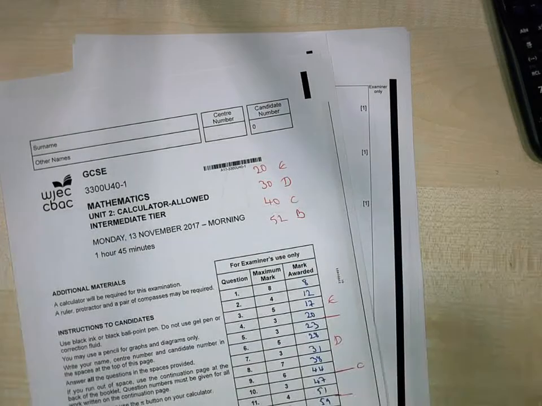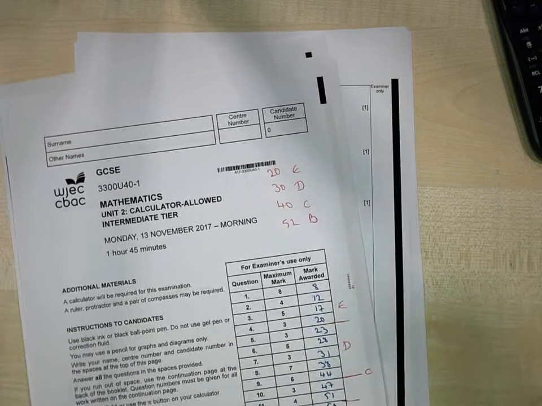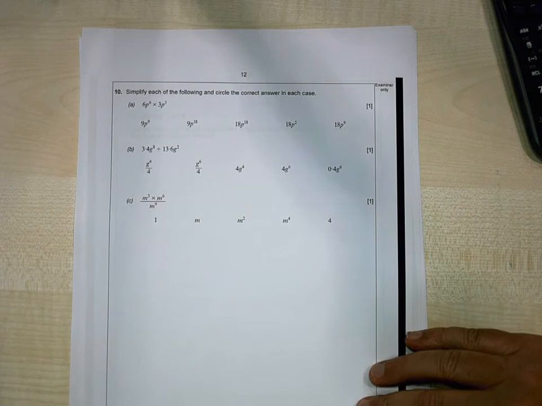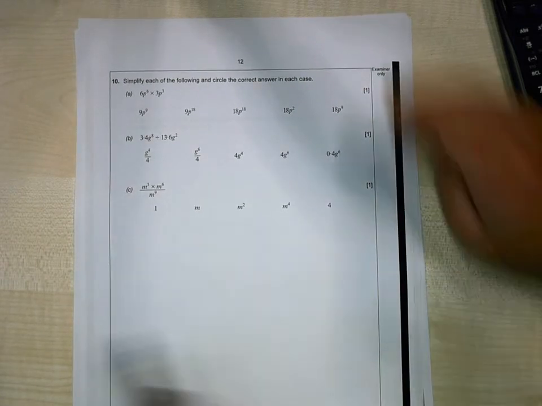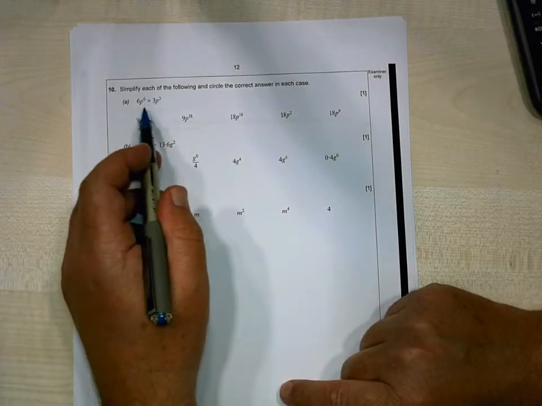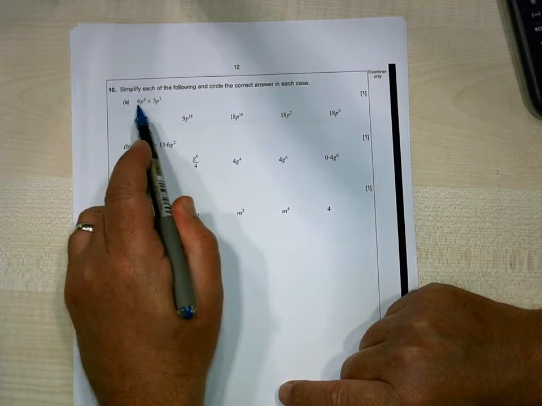Right, so we're going to work through the second part of this paper 2 from November 2017. We've done up to number 9, so we're coming into the C and B grade topics, which are the overlap with the higher tier. So the first question's on indices. If you haven't been taught the laws of indices, then you can kind of figure this out.